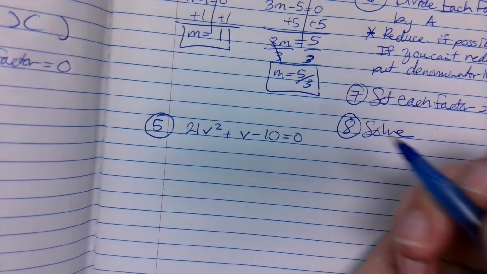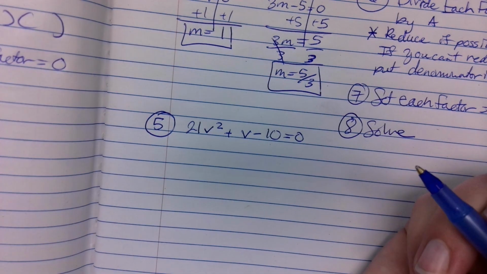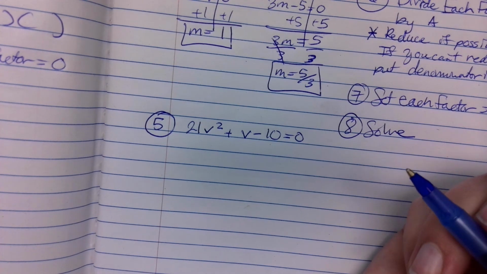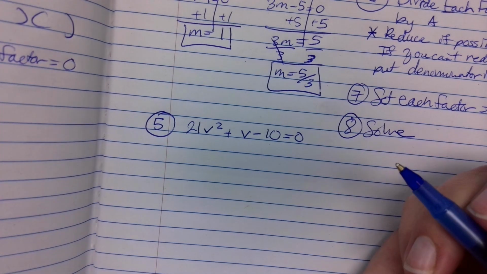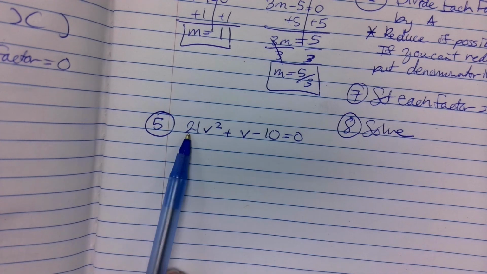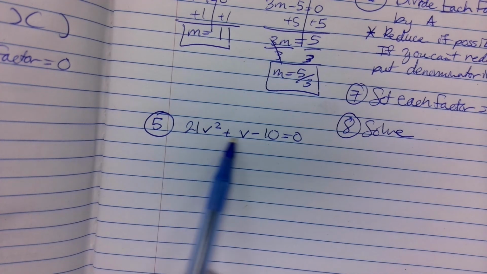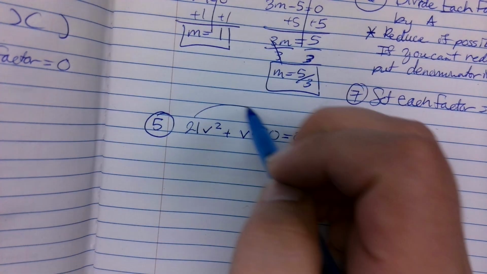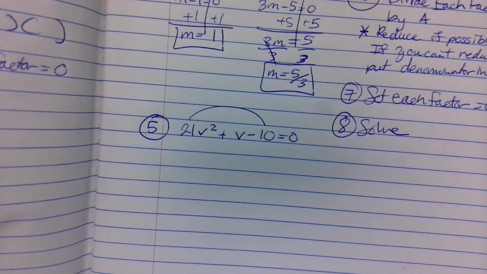Now again, remember, whatever numbers in front, I try to factor out if I can, but I can't. So I multiply these two. Now, you can use a calculator, but honestly, I'm too lazy. I don't even multiply them.